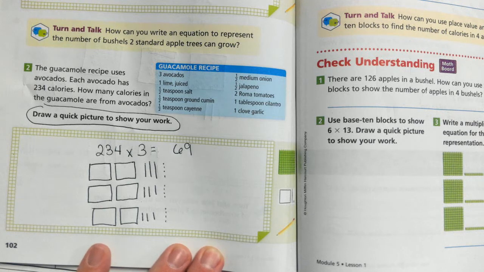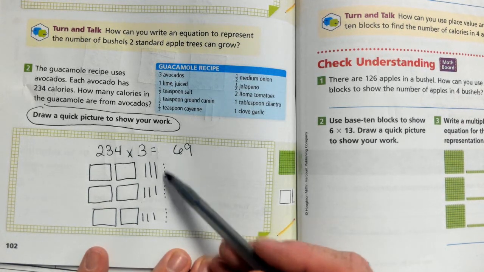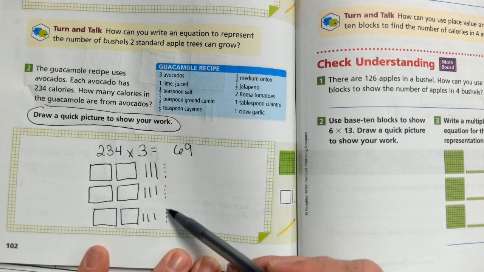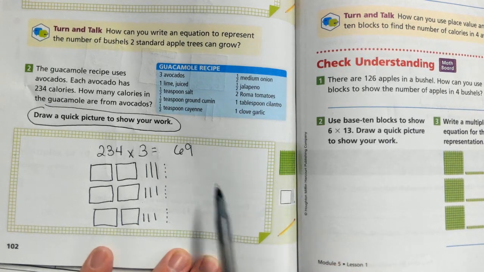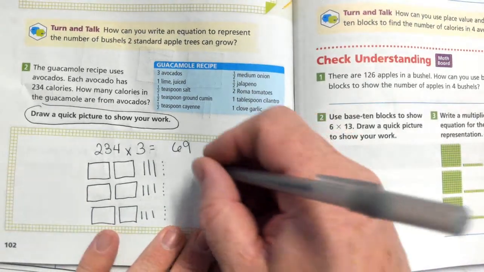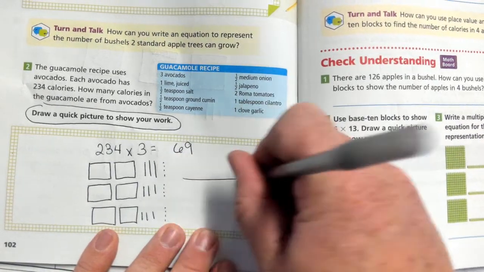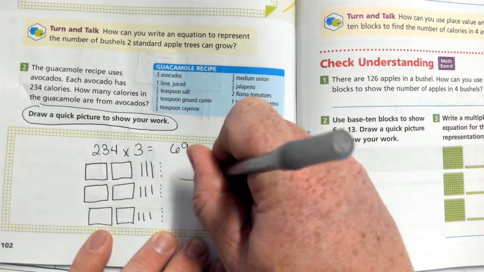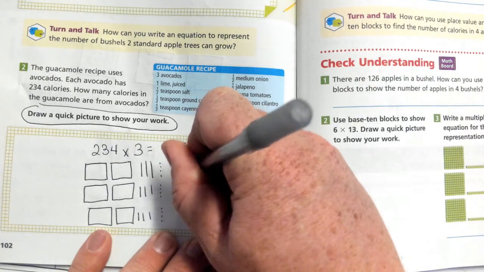690 something until I get to the ones place. Now I have 1, 2, 3, 4, 5, 6, 7, 8, 9, 10, 11, 12. So I can't write 6, 9, 12. So what I need to do is think about if this was a place value chart and I had ones, tens, and hundreds.